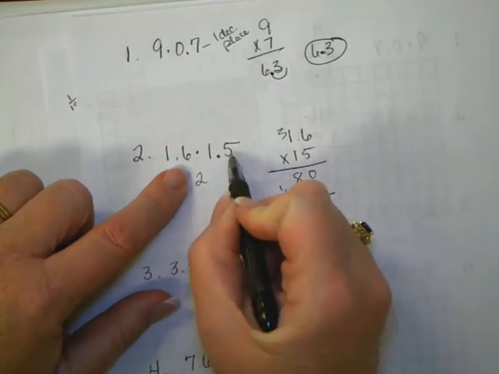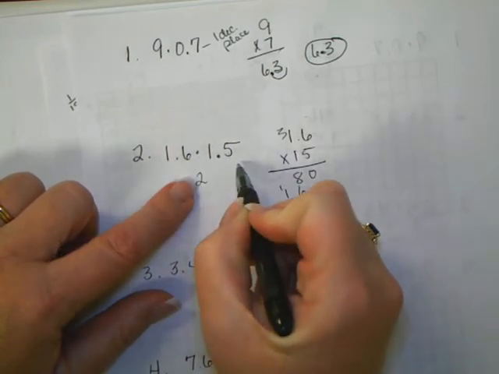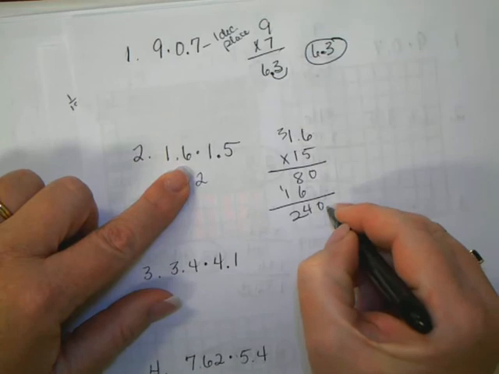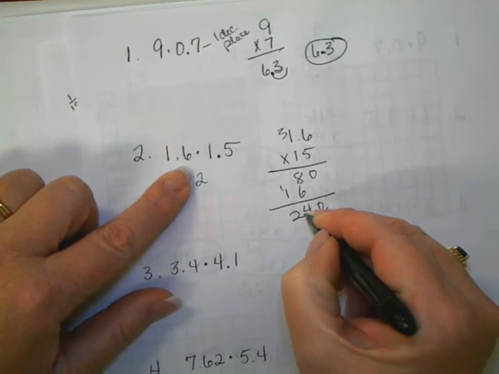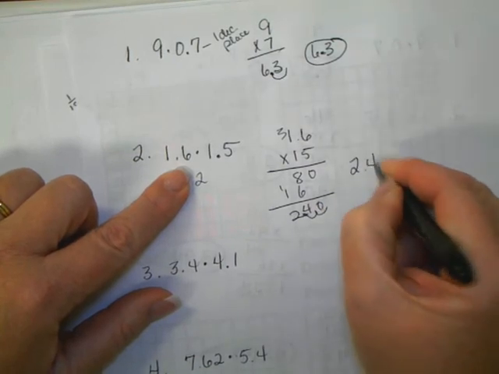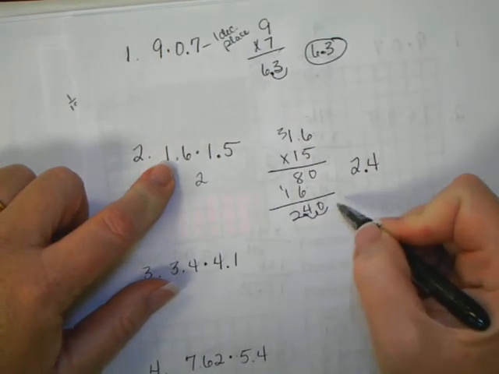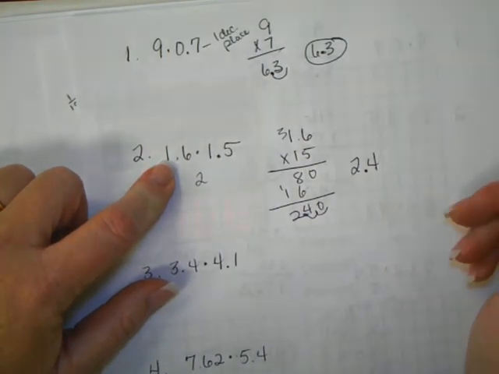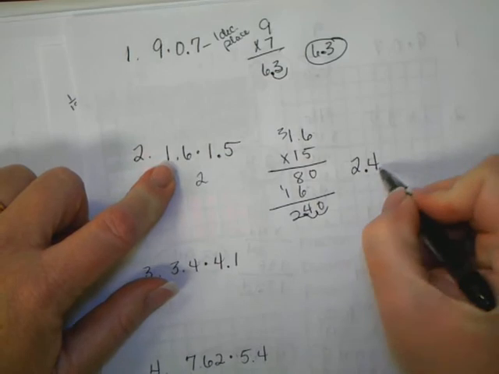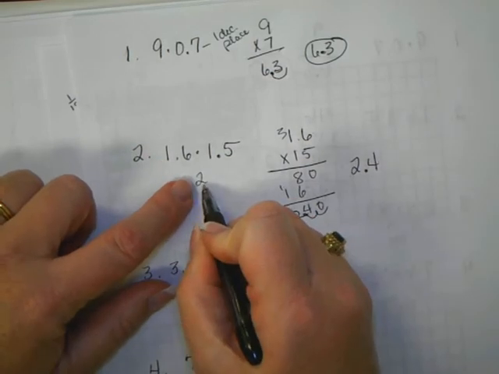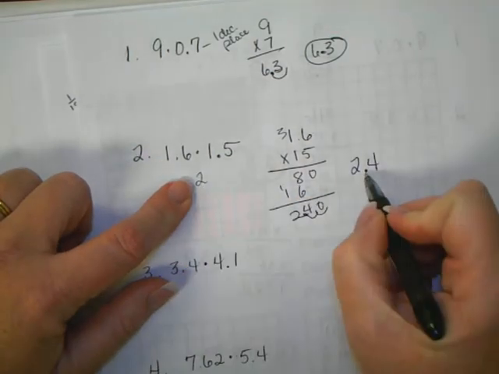All right, now I'm going to go back to the numbers that I'm multiplying. I have 1 decimal place here, 1 here, so 2 total, 2 decimal places from the right. Move it over 1 and 2, so my answer is 2.4. Now you could say 2.40, but that 0 at the end has no value, so I can drop it if I need to.